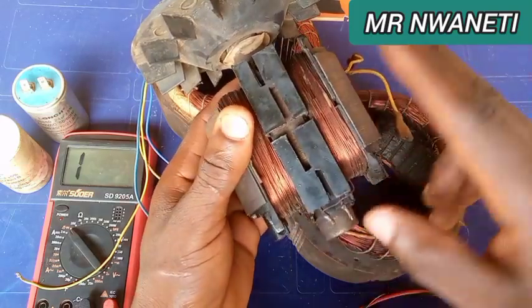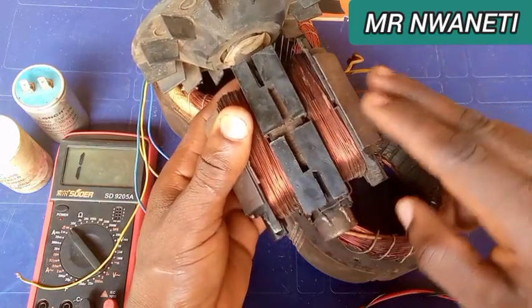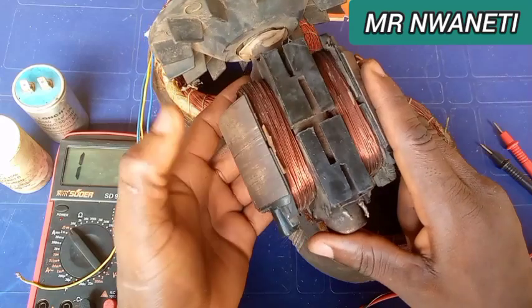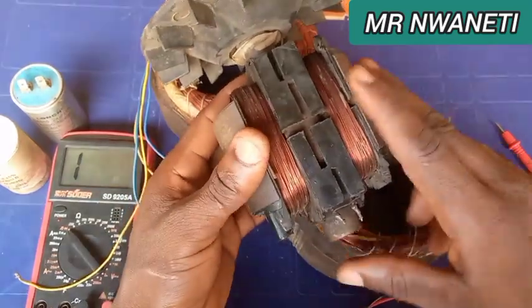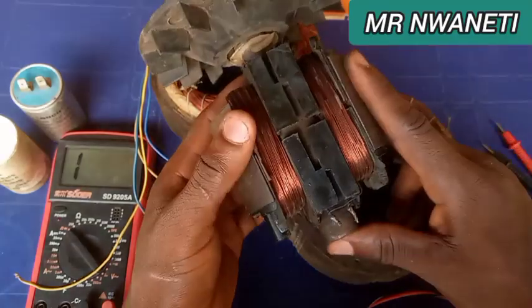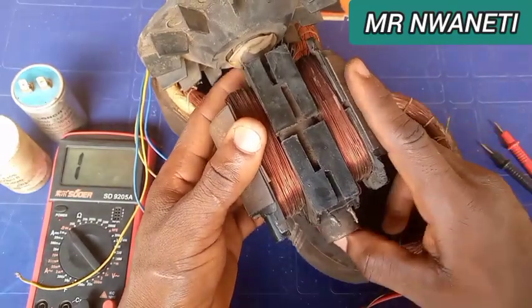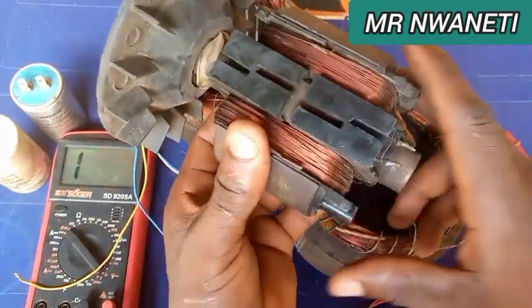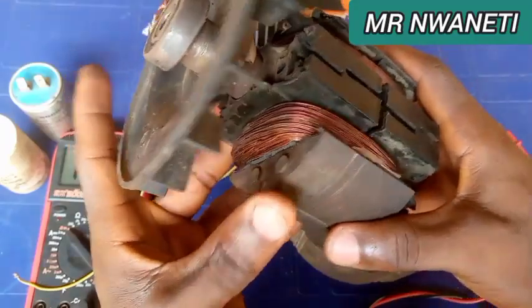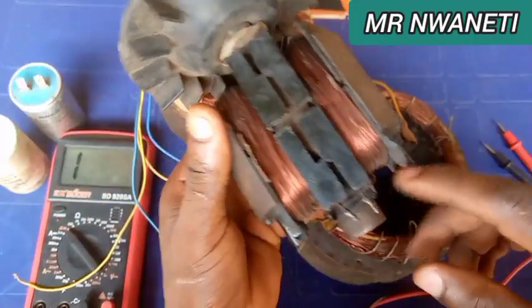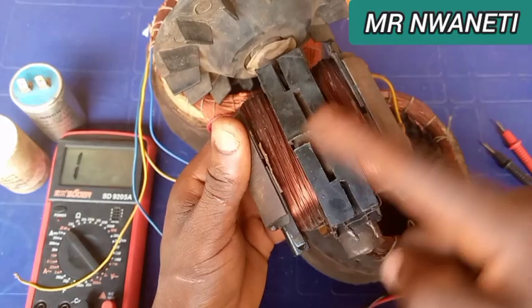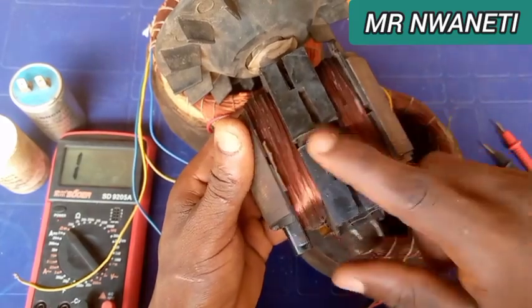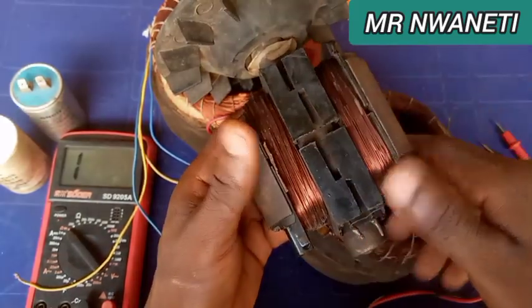Failing to do so, it will be fluctuating, because the strength of this side will overpower this side, or the strength of this side will overpower that side. So you have to make sure that everything is calculated to enable good output results. So if you choose to modify this rotor, make sure that the turns are the same.